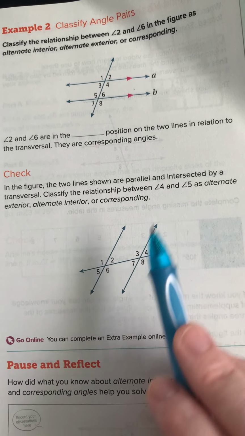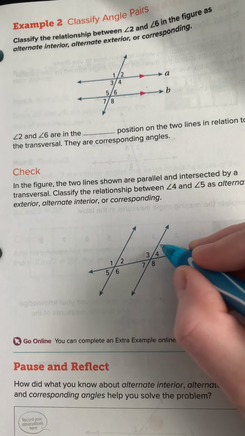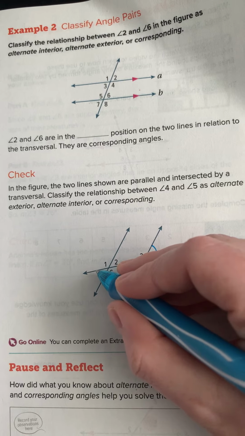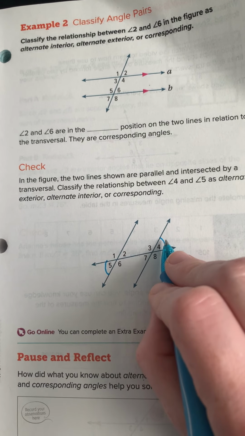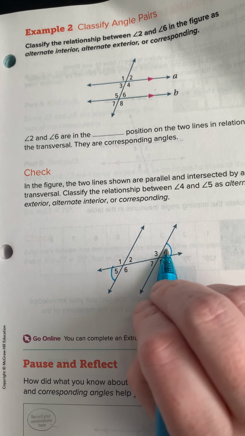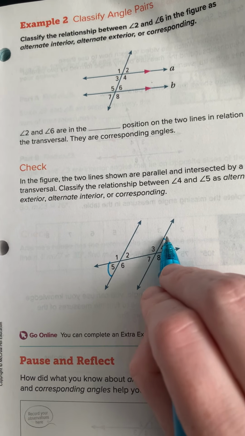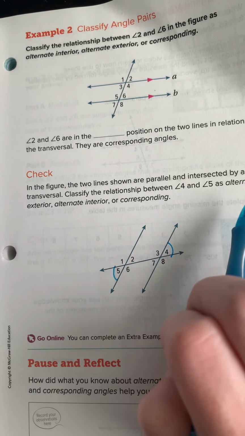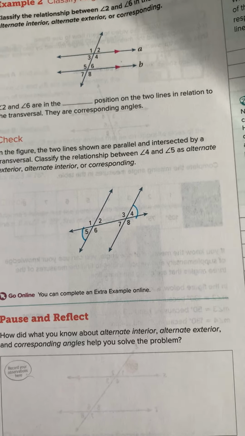Angle 4 and angle 5. So 4 and 5. So I'm going to draw this just to make it a little bit better of a visual. 4 and 5 are going to have the same measure. Are they on the inside of these two parallel lines or the outside? The outside. So they are alternate exterior. Exterior paint is when you paint the outside of your house. Interior paint is when you paint the inside.